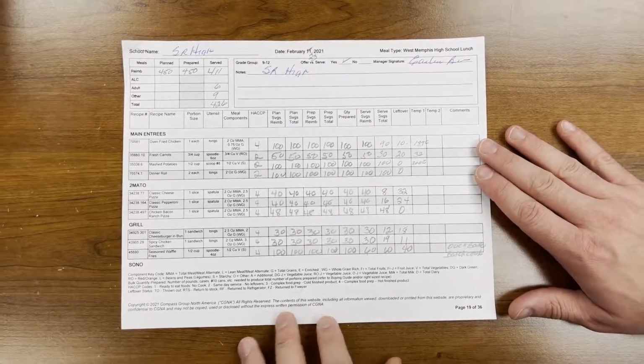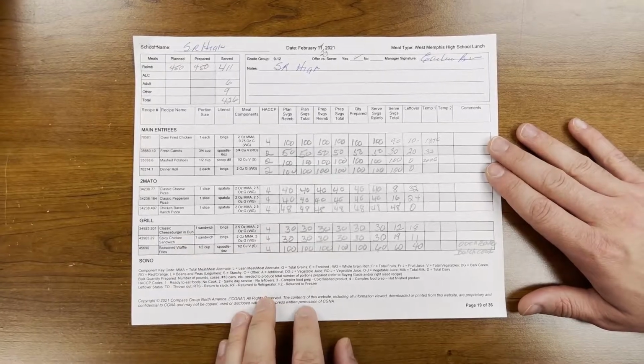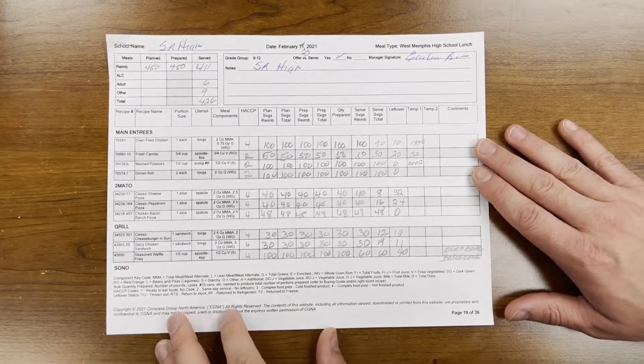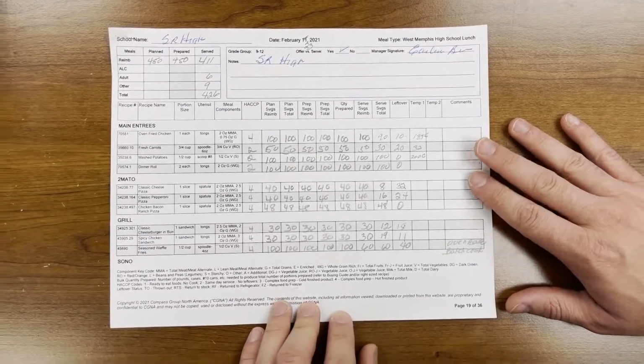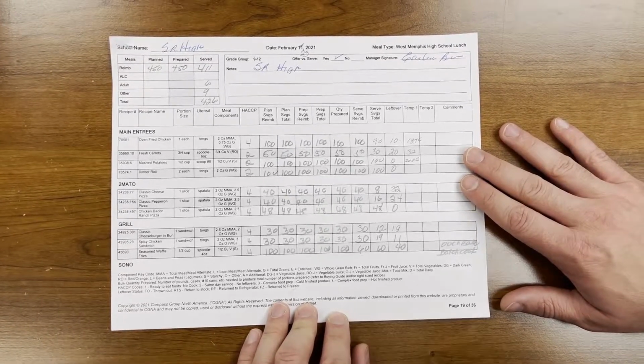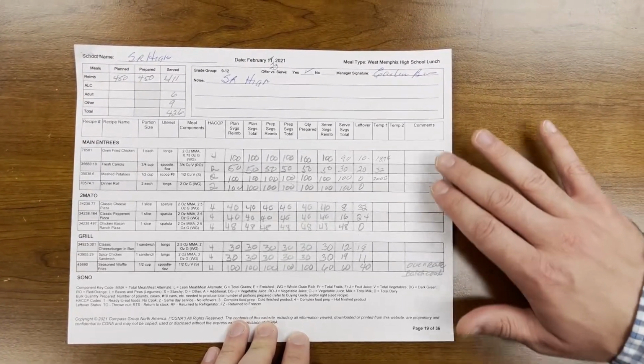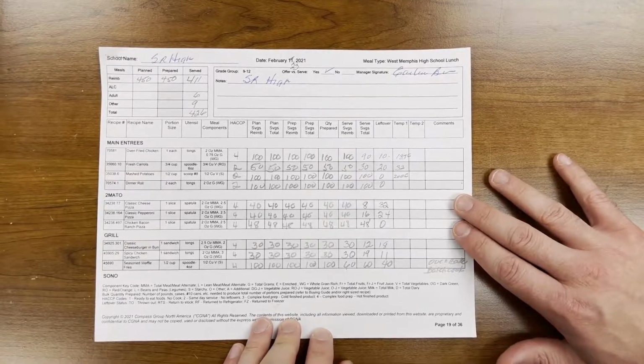discuss anything that's different with the numbers, or if there's anything left out or anything you'd like to add or anything that will be overall helpful. This is a valuable place to leave comments. And that is a brief summary of the food production record.